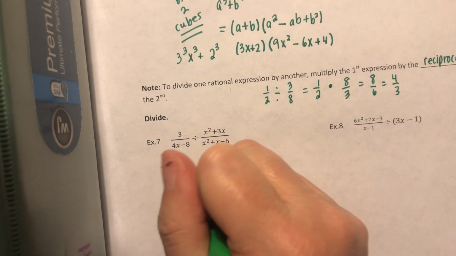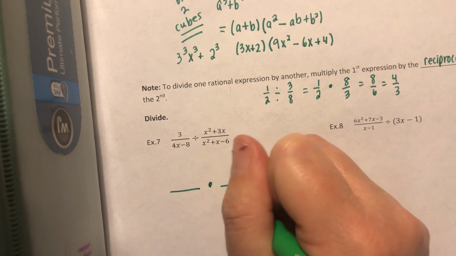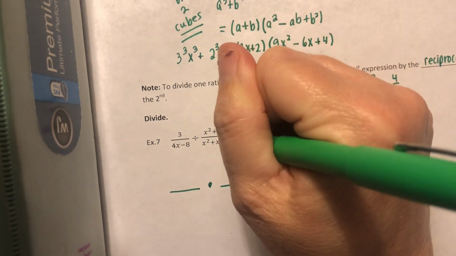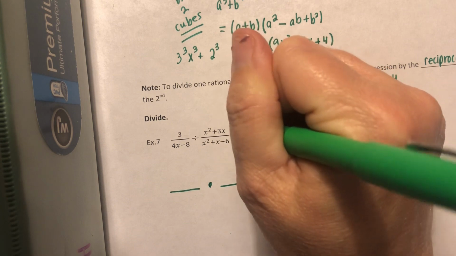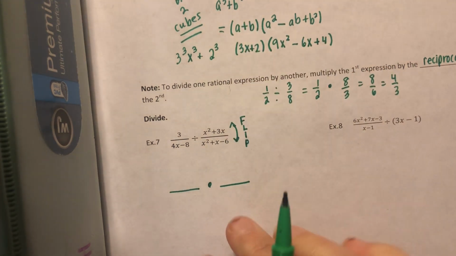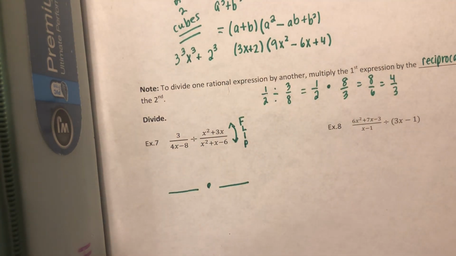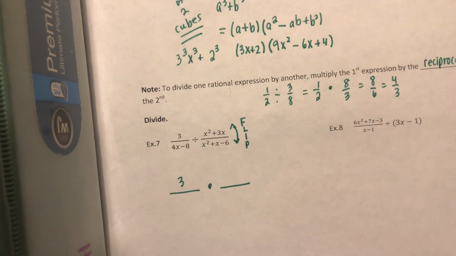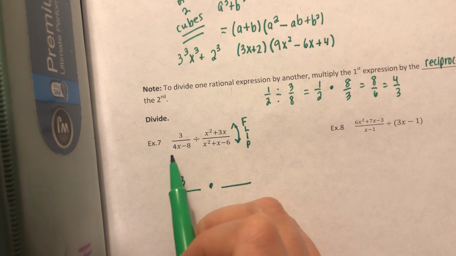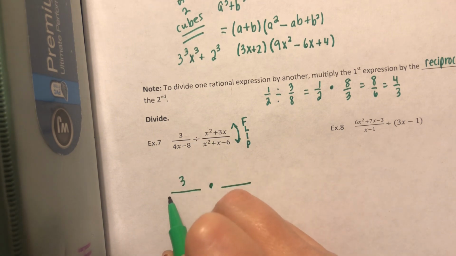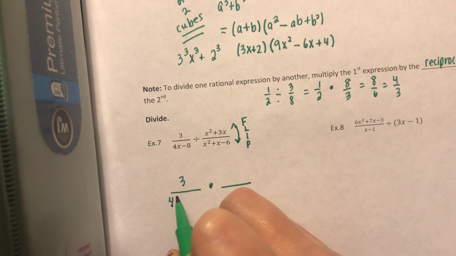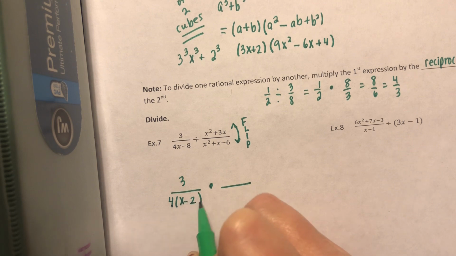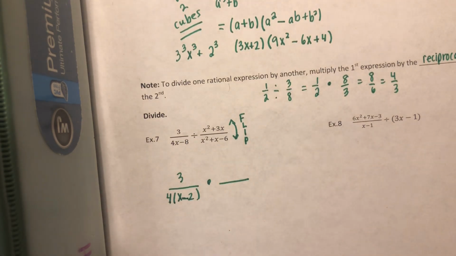So I'm going to set up 4 corners. I cannot forget that these are going to flip. I mean, people do forget that when they're trying to flip them and factor them. So just be really careful about that. 3 does not break down anymore, so I'm going to bring that down. 4x minus 8 just has a GCF of 4, so it's going to be 4 times x minus 2.